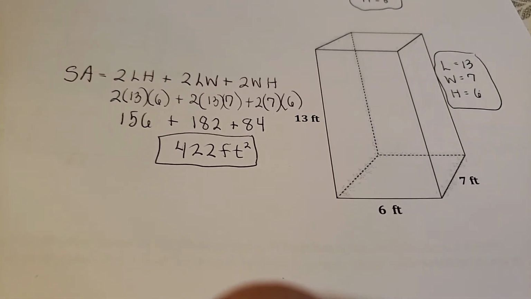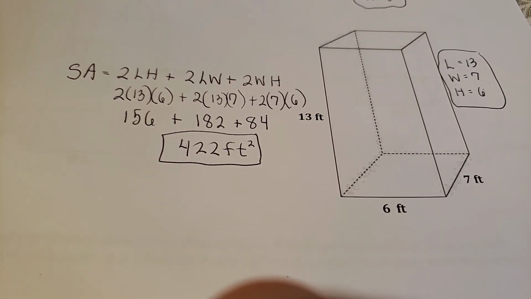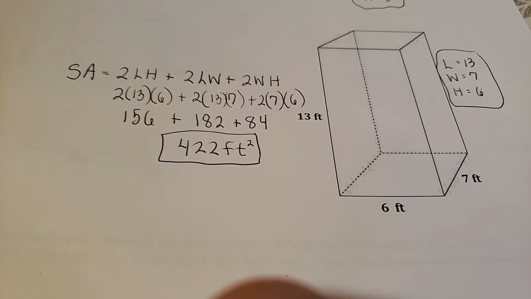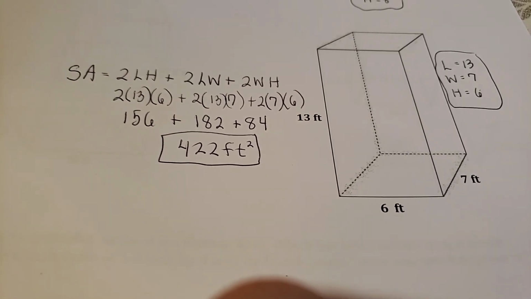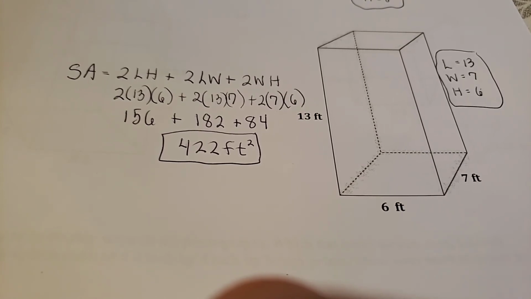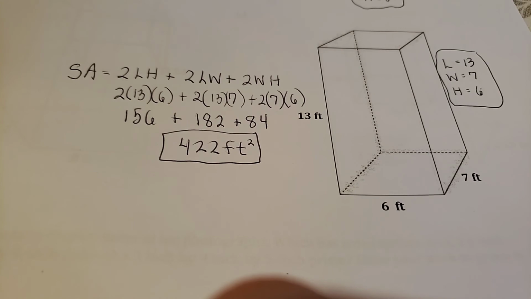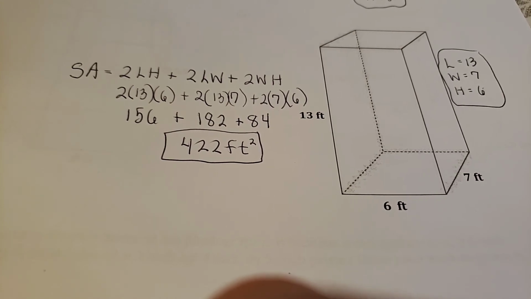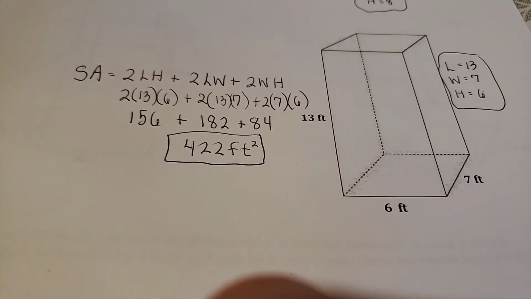Okay, so essentially, today's lesson, all you have to do is look at the figure that I give you, determine which side is going to be the length, which is going to be the width, what's going to be the height, and plug it into the same formula, the surface area formula. All right, so I wish you luck. I'm going to give you a few to work on.